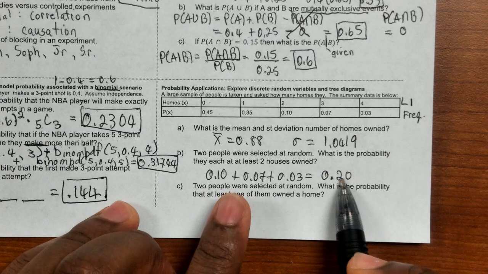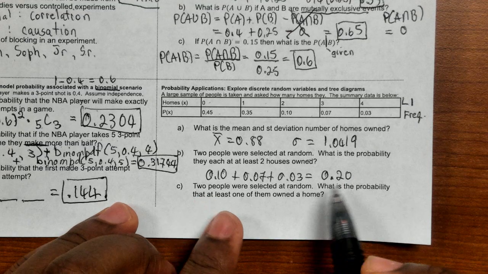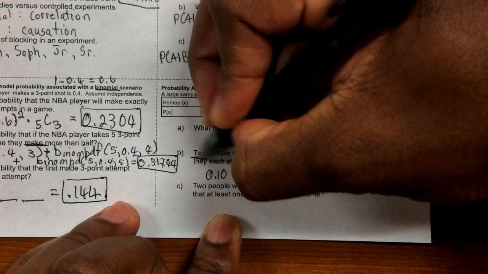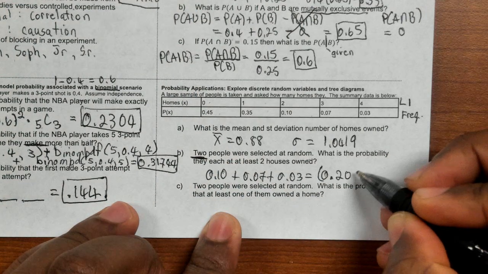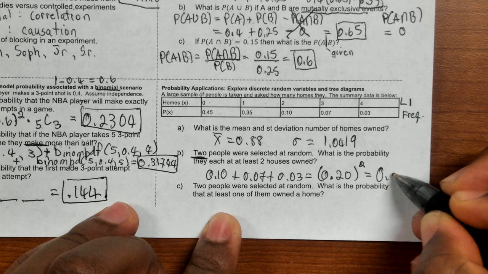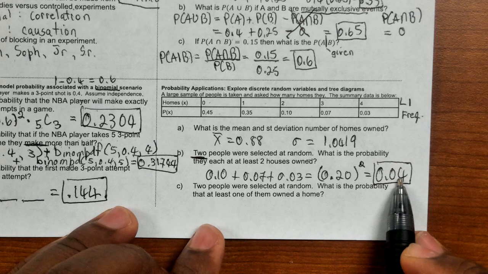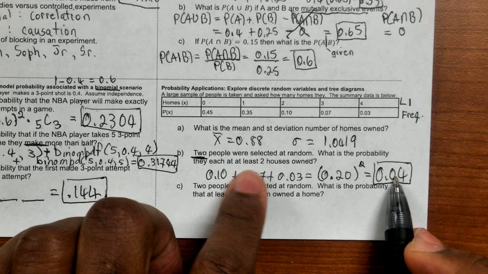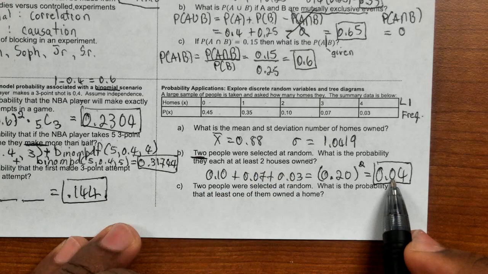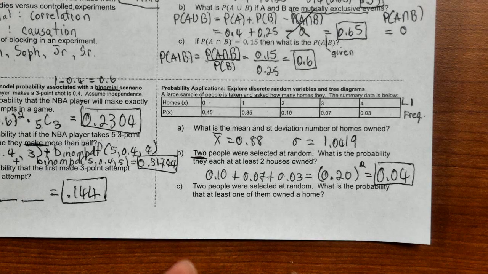However, this would be the probability if we had only one person selected. But in this case, we have 2 people, so we need to now square it. So this will now be 0.04. This is the probability for 2 people selected to each have at least 2 or more houses, okay? So at least 2 would be 2 or more.